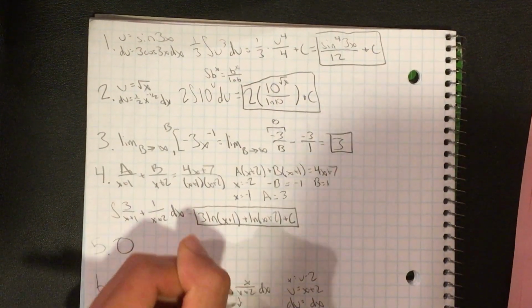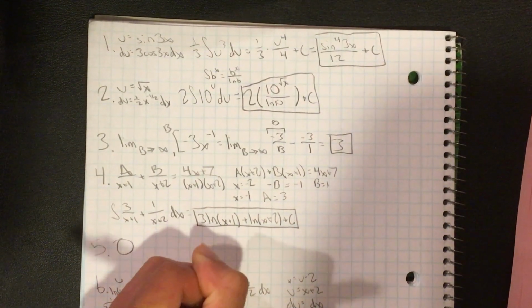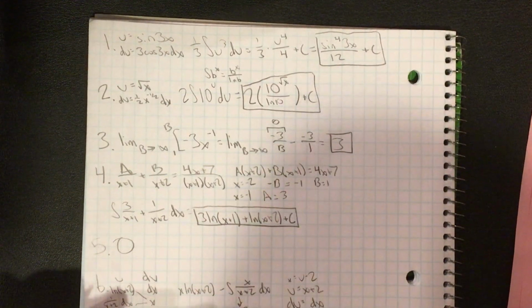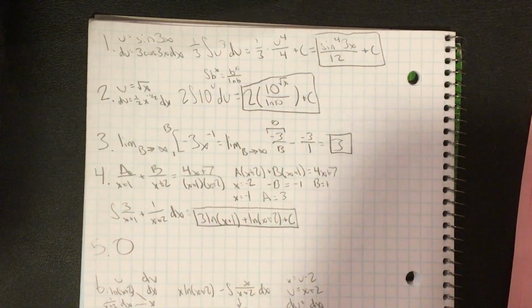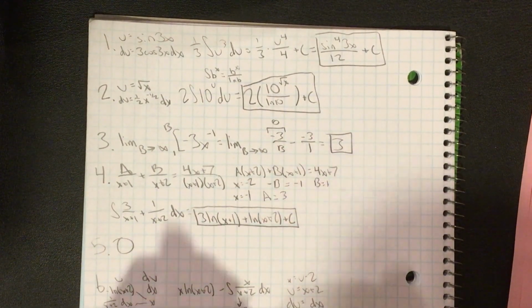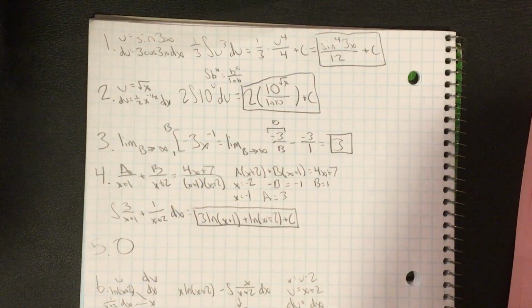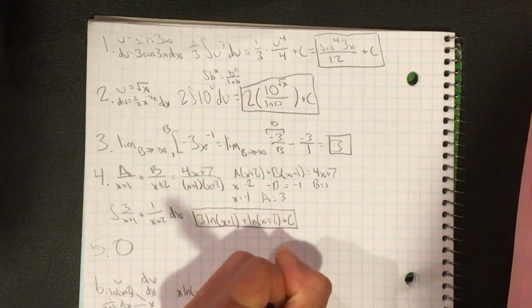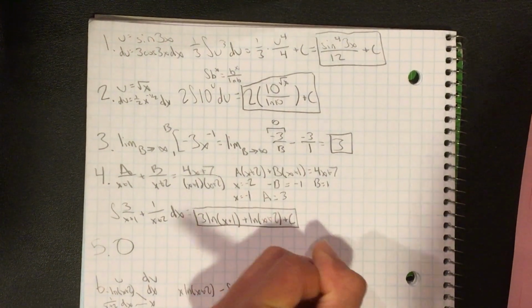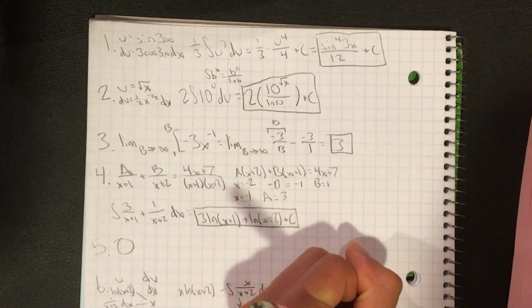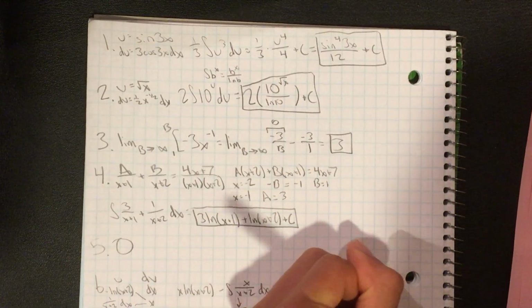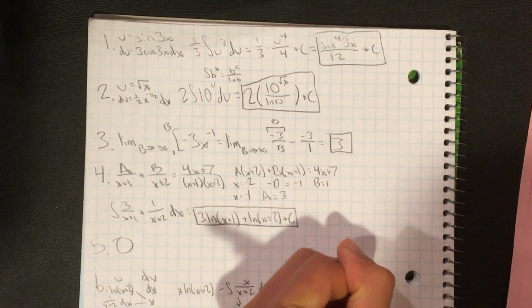We really have the integral of u minus 2 over u du. So we're going to separate that in 2. U over u is 1. So 1 minus 2u to the negative 1 du, which integrates to u minus 2 ln u plus c.